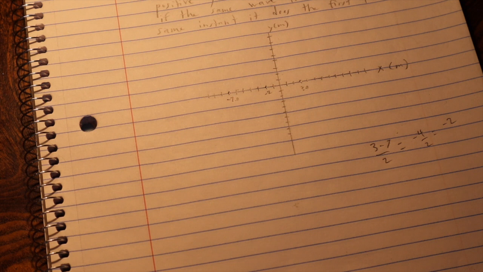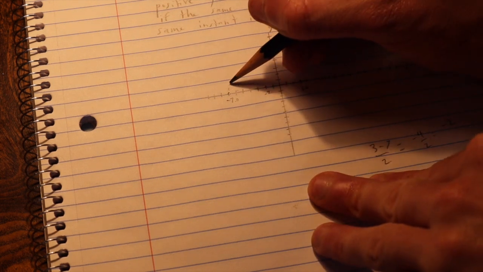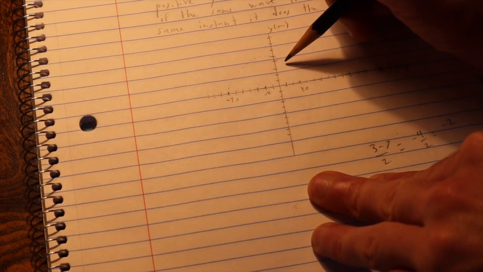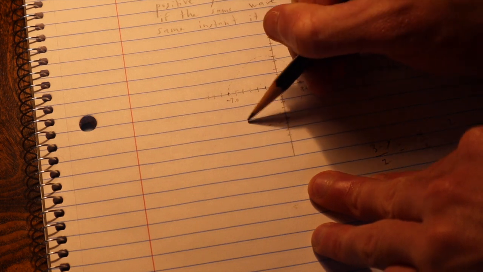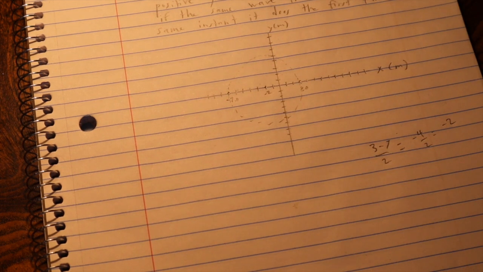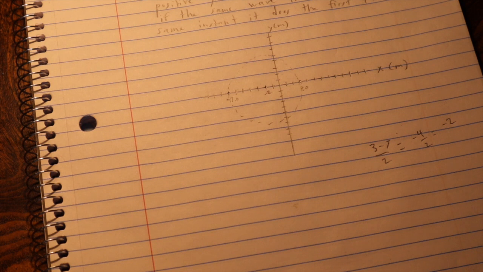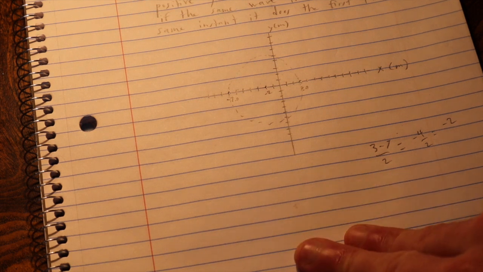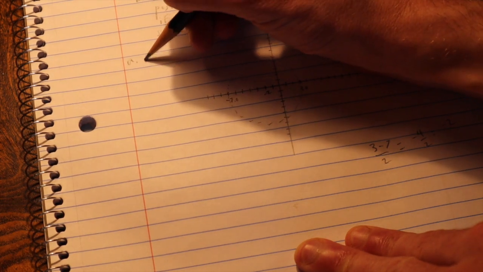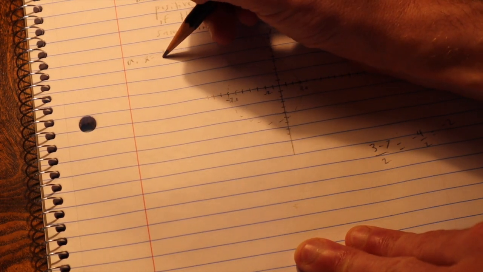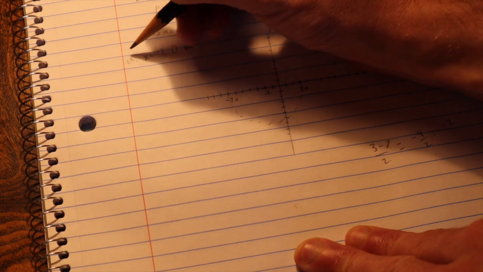And so, I'll just draw the circular wavefront out. So the answer for A, what is the x-coordinate of the source? A, x equals minus 2.0 meters.